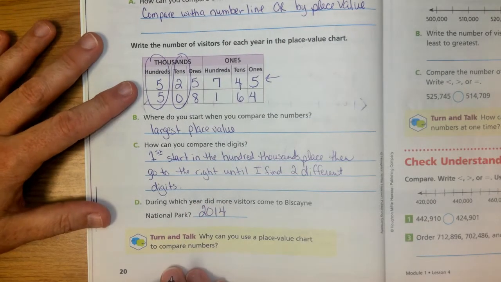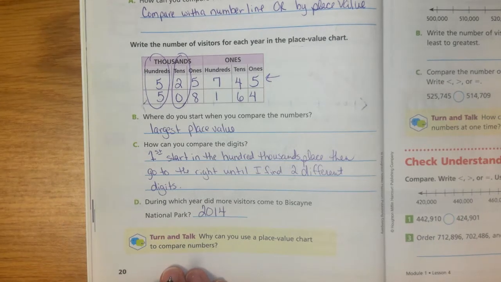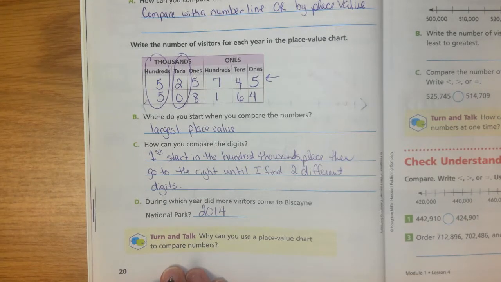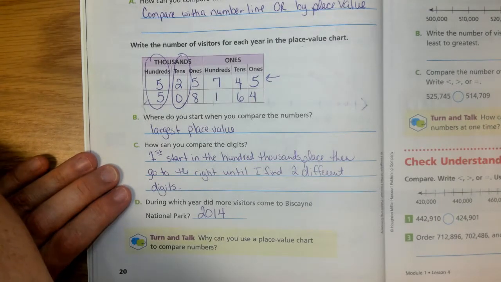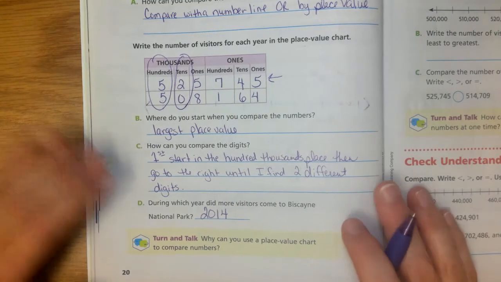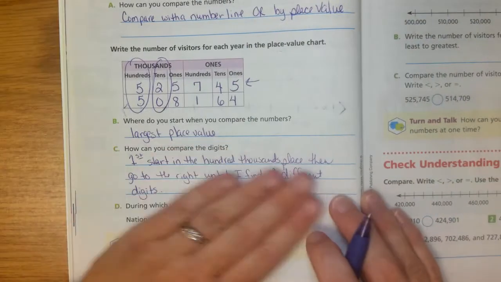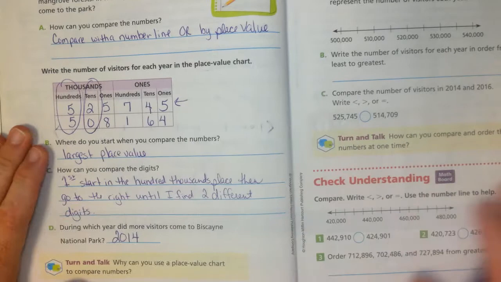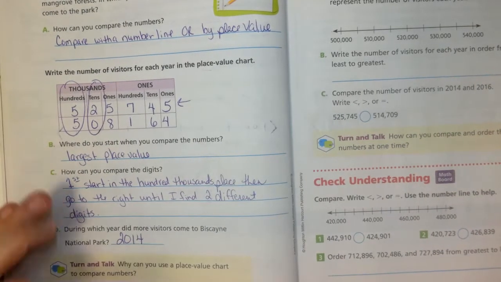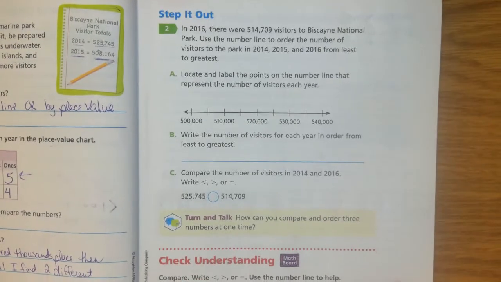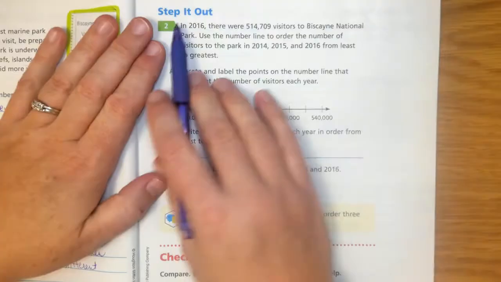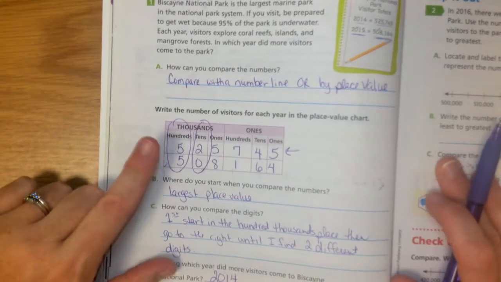So in 2014, more visitors came to Biscayne National Park. Okay. So that's okay if you don't get to write all of that in there. I'm writing it in there so you can see it visually what we're talking about. All right. So we used a place value chart for this one.